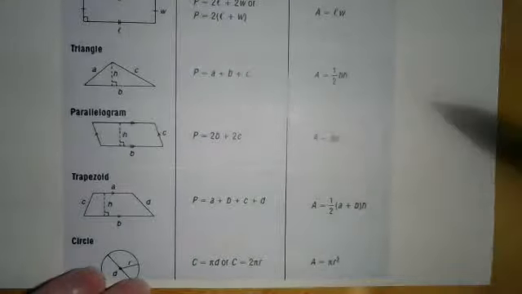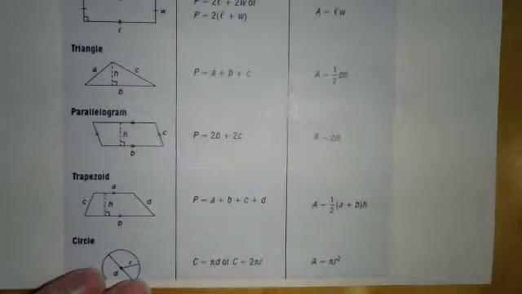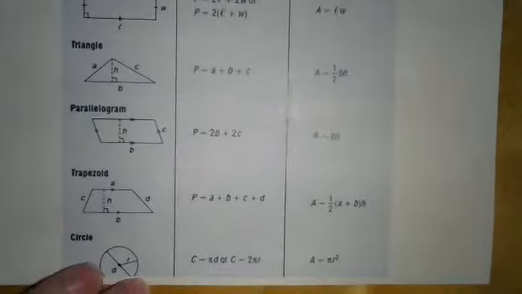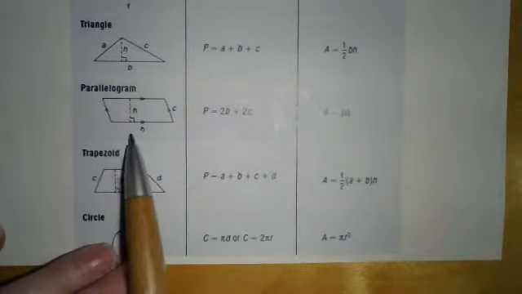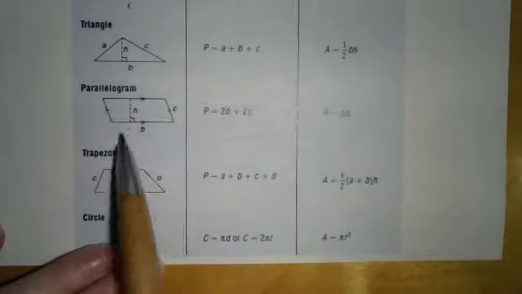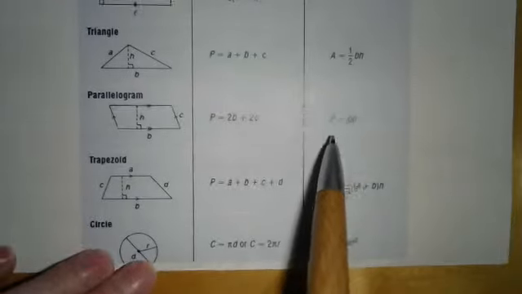Similarly, for triangles, perimeter is adding up all the side lengths. Area is half the base times the height, or base times height divided by 2, same thing. Parallelogram is very similar to a rectangle. These 2 and these 2, we could factor out a 2 for this one. Area is base times height.